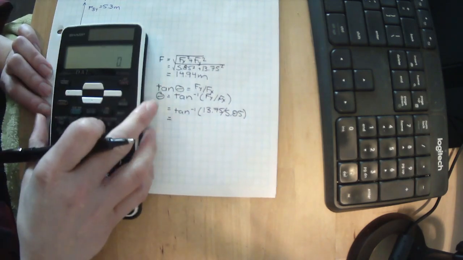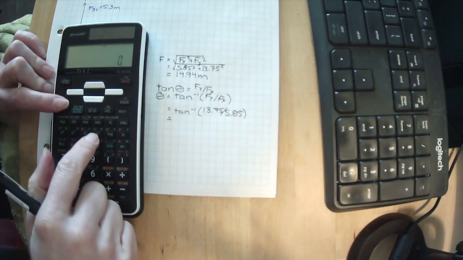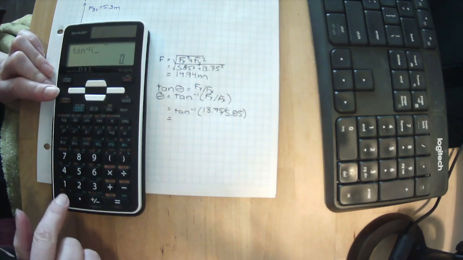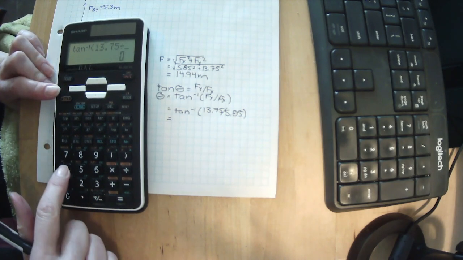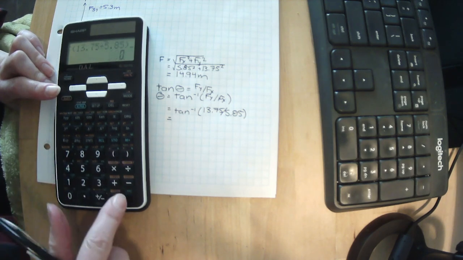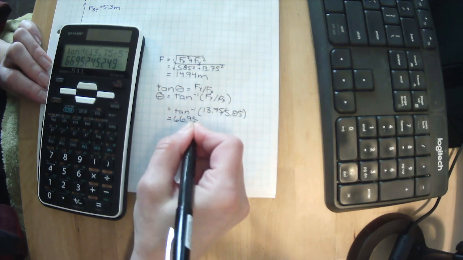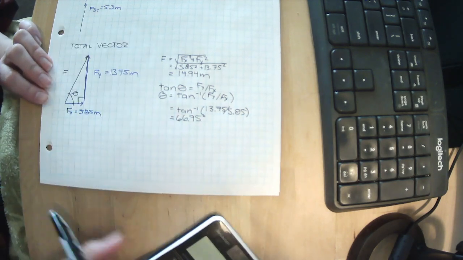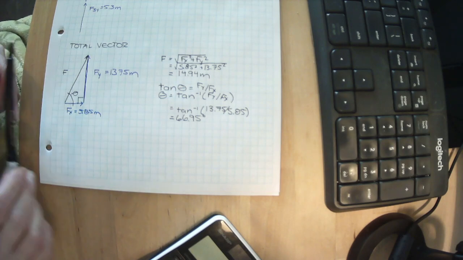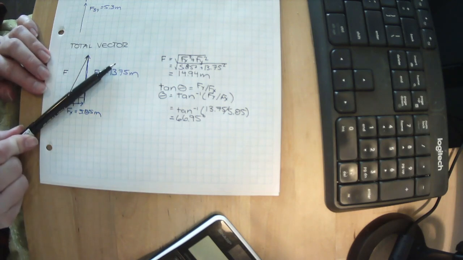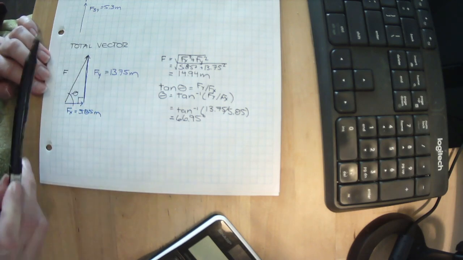We use our second function, and we get 66.95 degrees. That looks about right. That's 90, that's 45. That seems somewhere in between there.